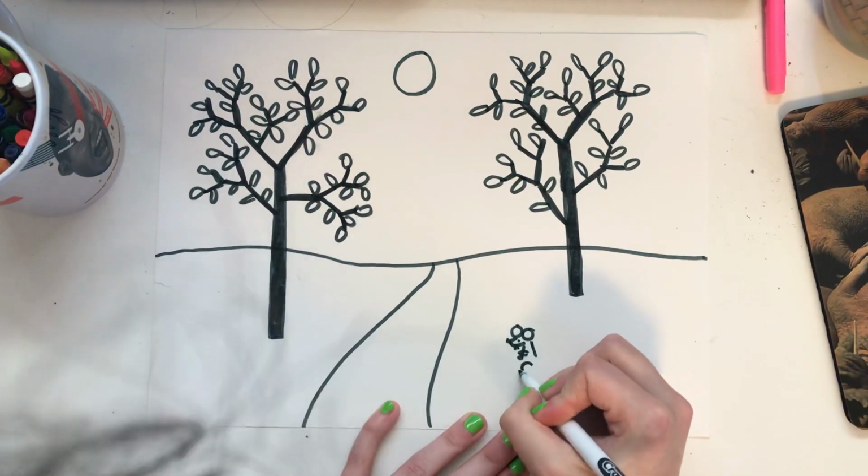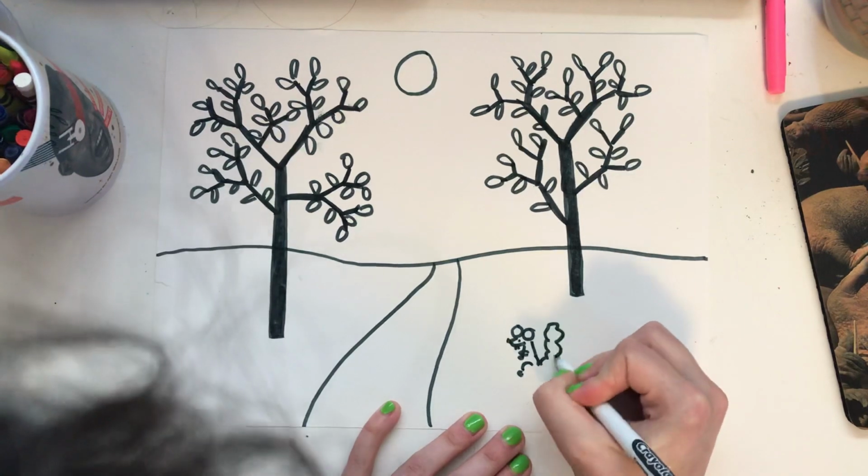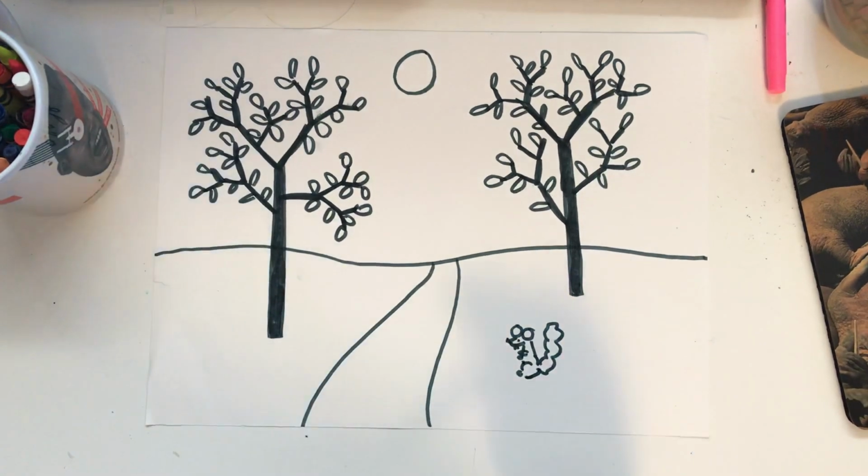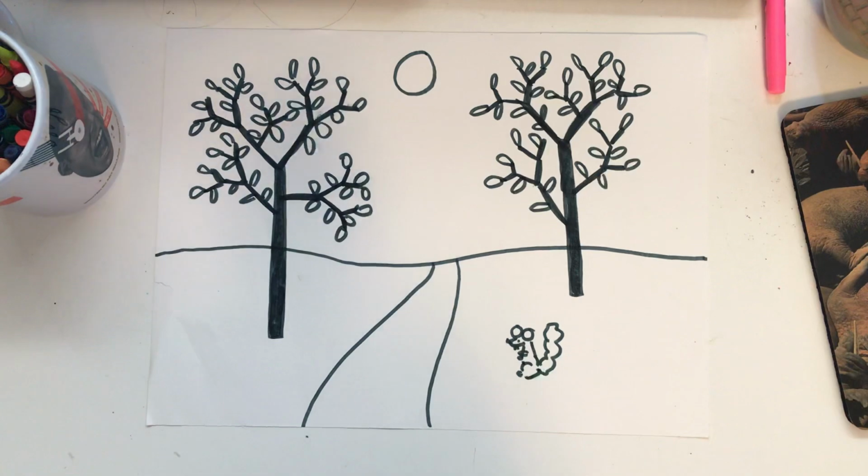Squirrel really kind of looks like a mouse, but I'm coloring with a marker, so I can't really change that. I think it'll be good if it's really a nighttime scene. And there you have it, a fall landscape.